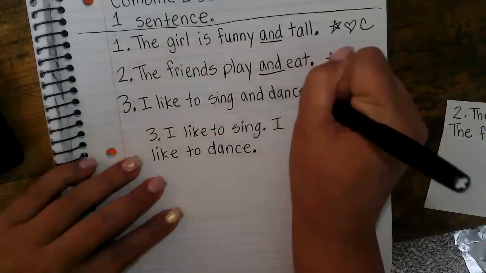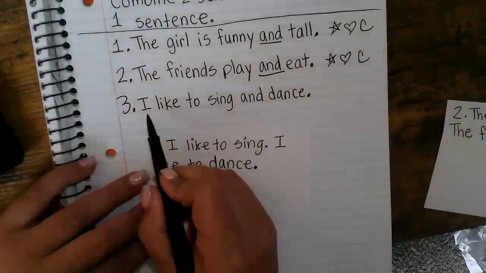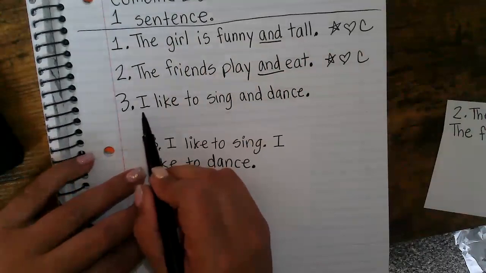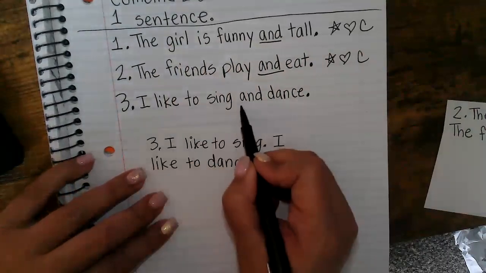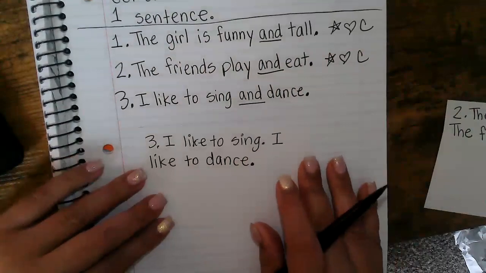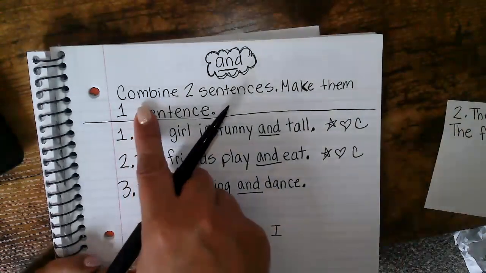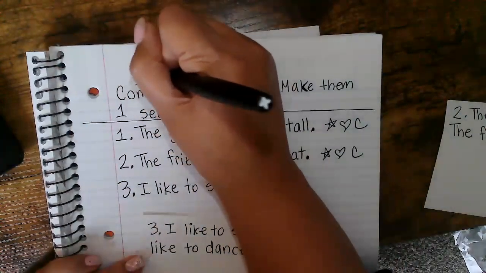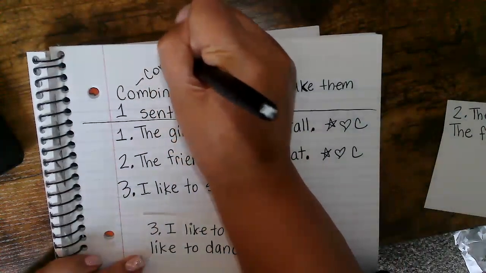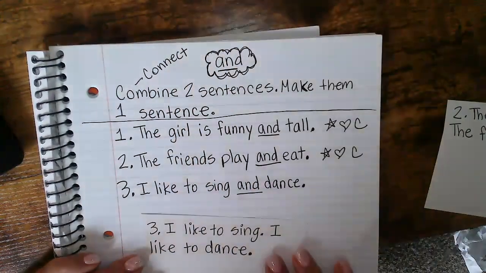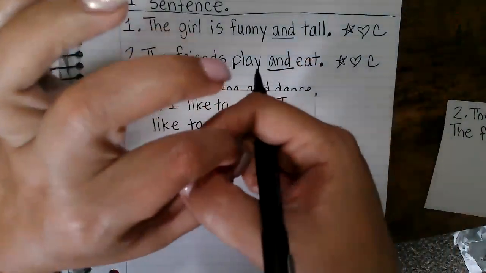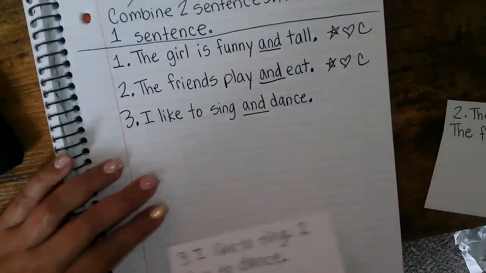And I'm going to put a period at the end, start always with the capital, and the word I is always capitalized. And I'm going to underline and because the word and combines or connects. I'm going to write connects because connects means pretty much the same thing as combined. It puts two and it makes it one. Okay. So I like to sing and dance.